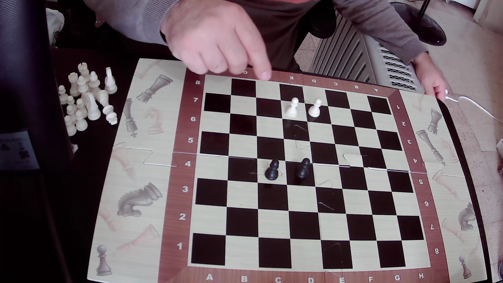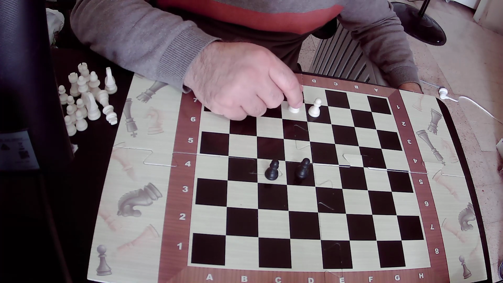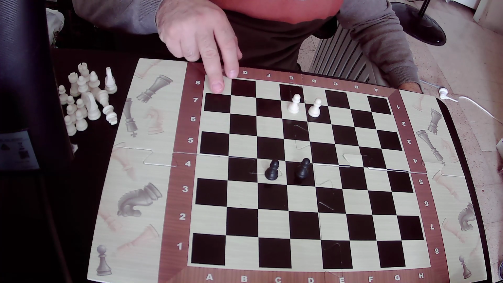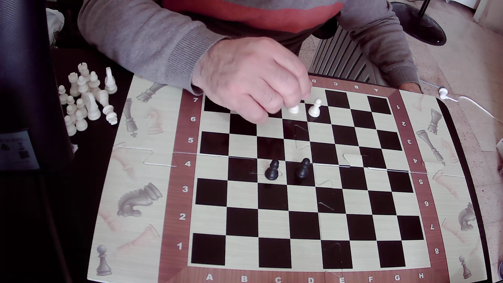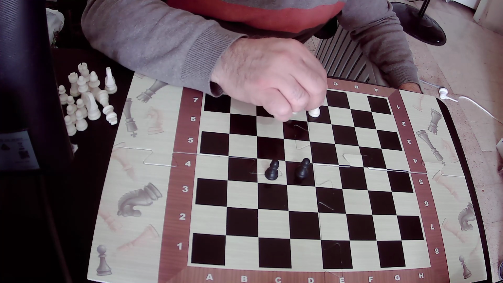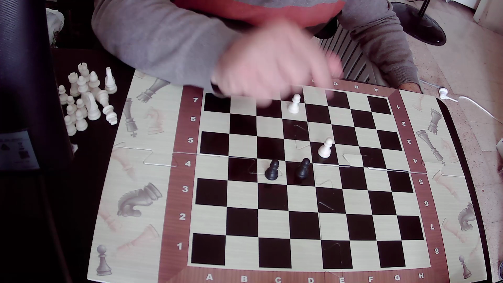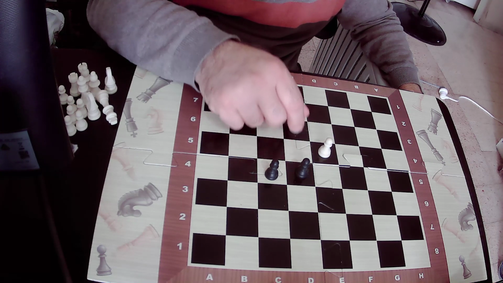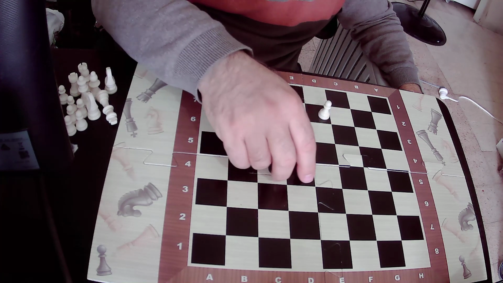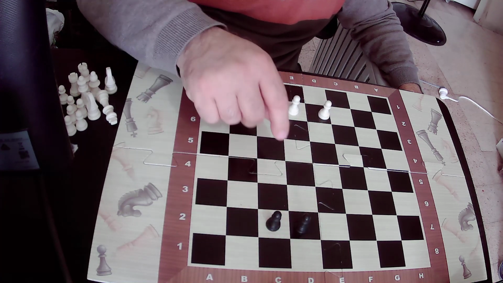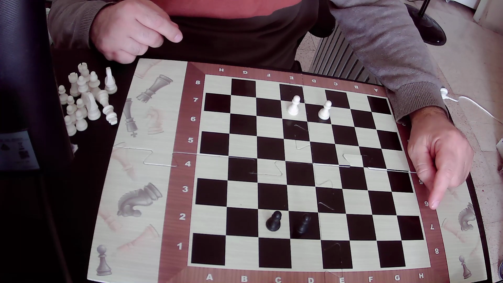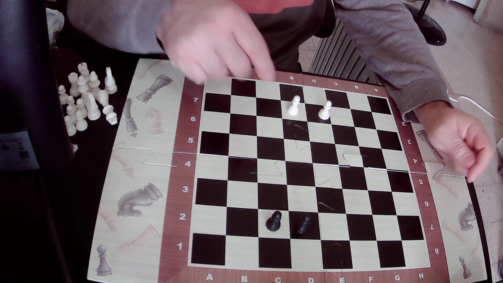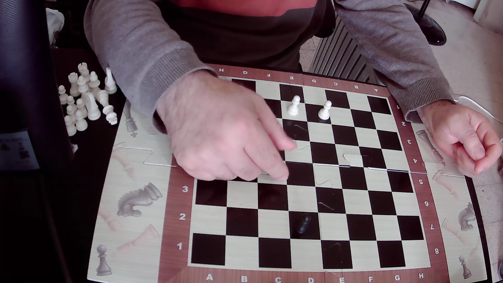So, when the pawn is in the second row, and only in the second row, it can move 2 squares. Okay, and the black side also, only when the pawns are in the 7th row they can move 2 squares.